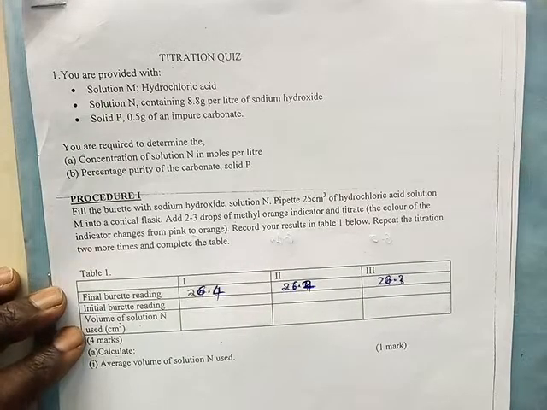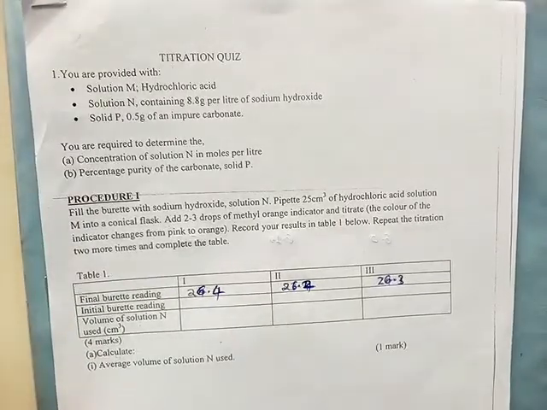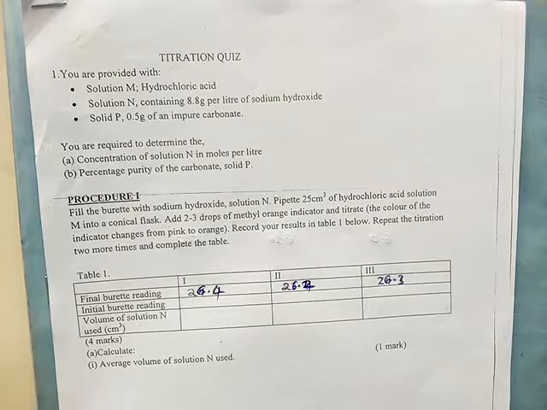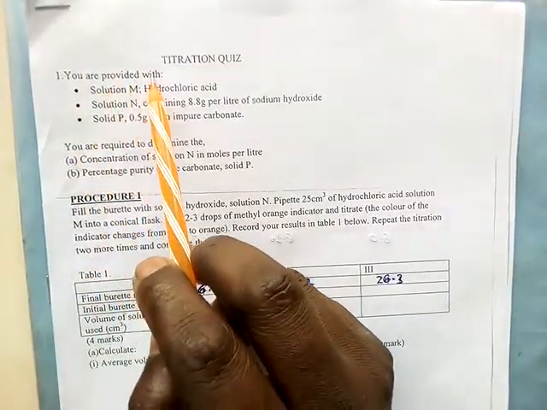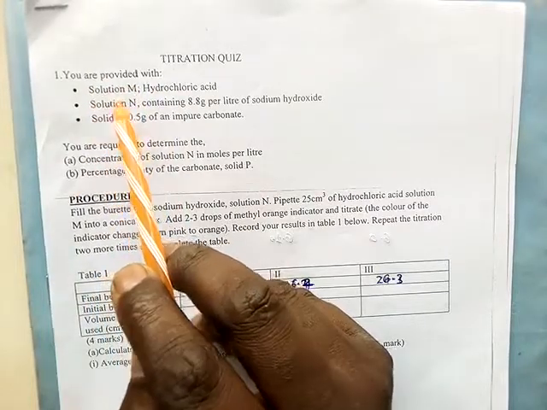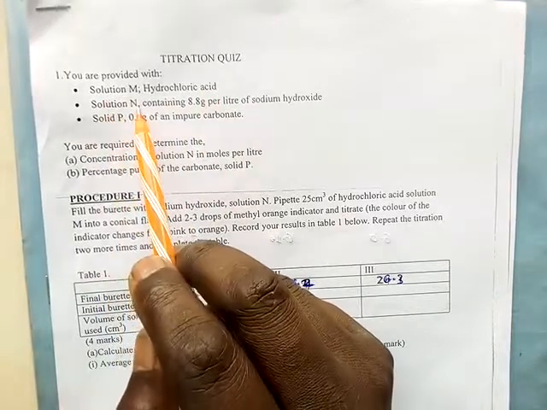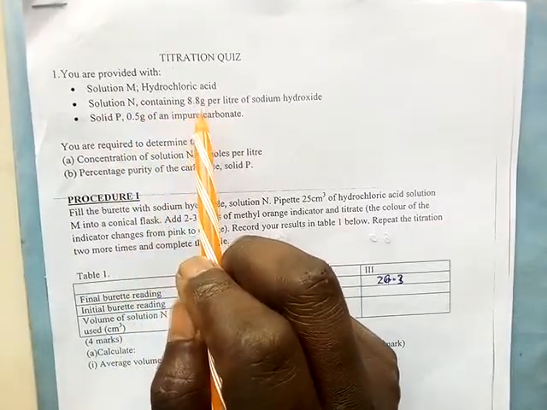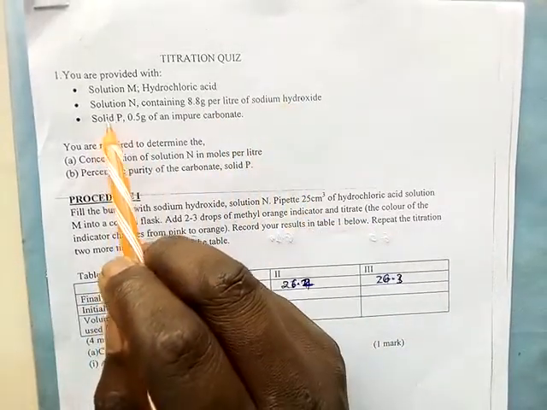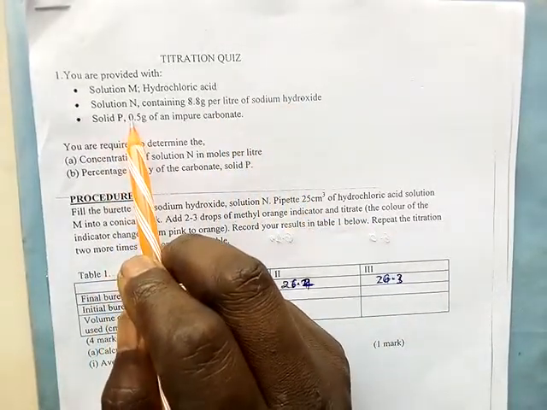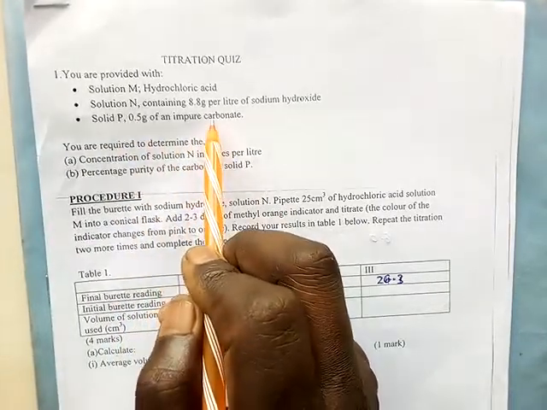Welcome again in this series of titration. Today we want to look at this question. As you can see, you are provided with solution M, hydrochloric acid, solution N containing 8.8 grams per liter of sodium hydroxide, and then we have solid P, which is 0.5 grams of an impure carbonate.